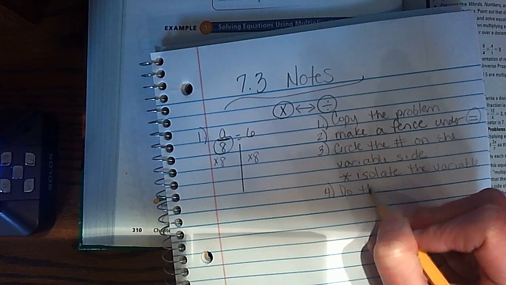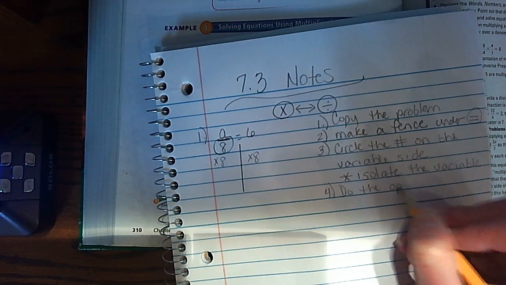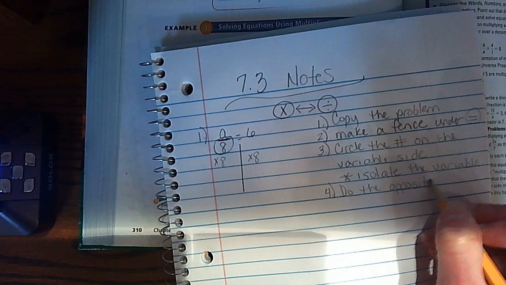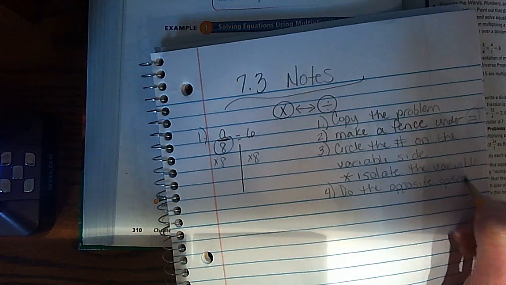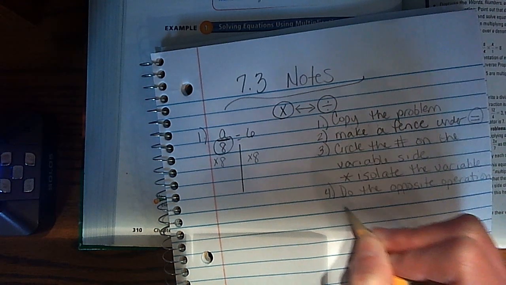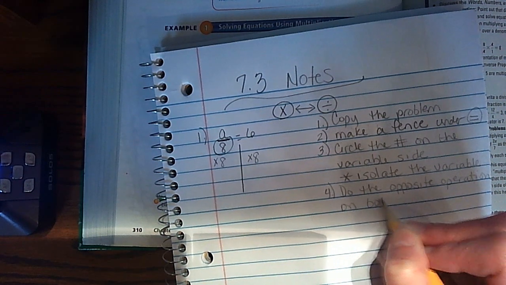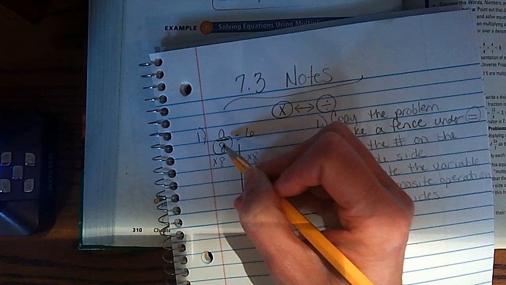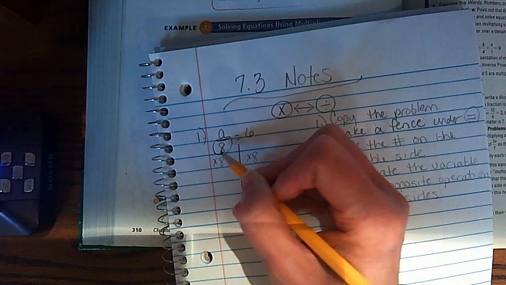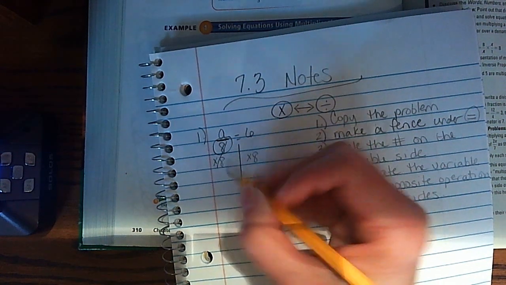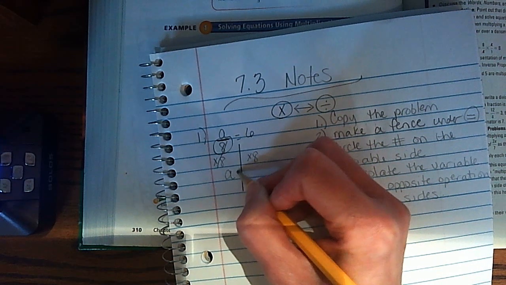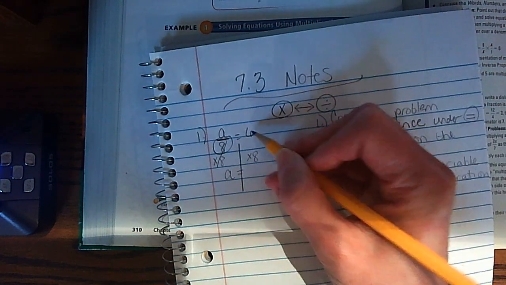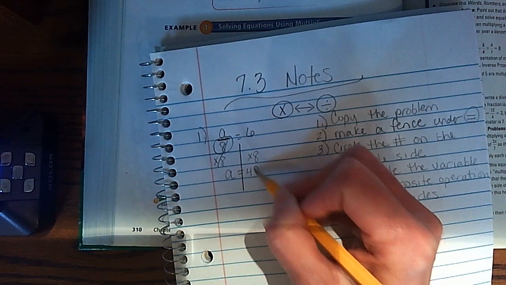Do the opposite operation on both sides. So a divide by 8 and a times 8, that's going to cancel each other out. I'm going to get my variable all by itself. 6 times 8 is 48.